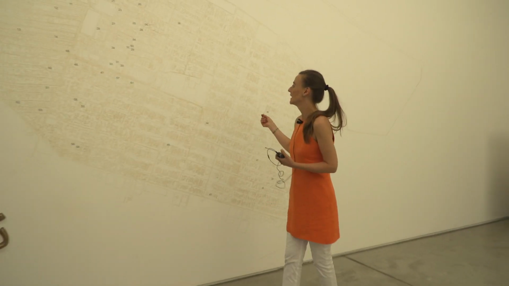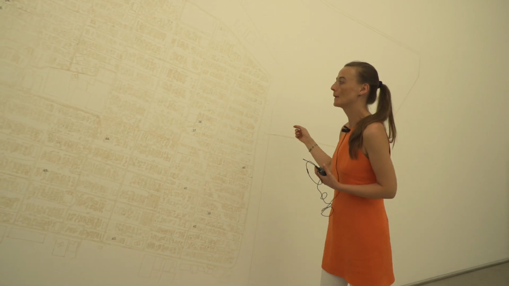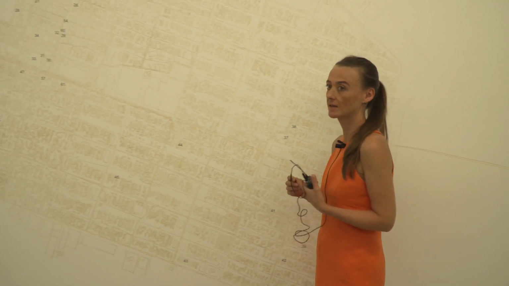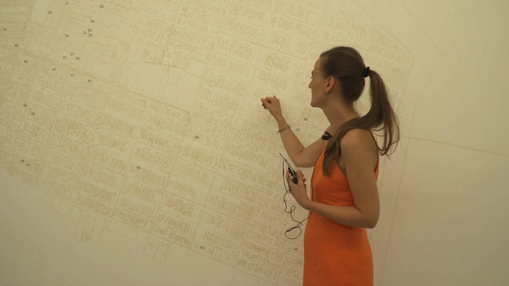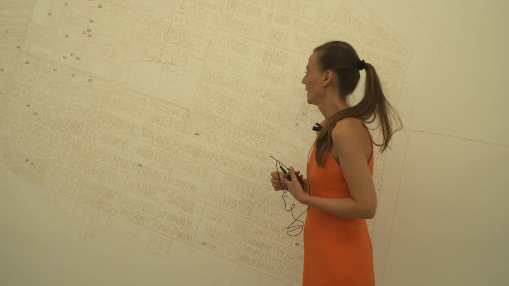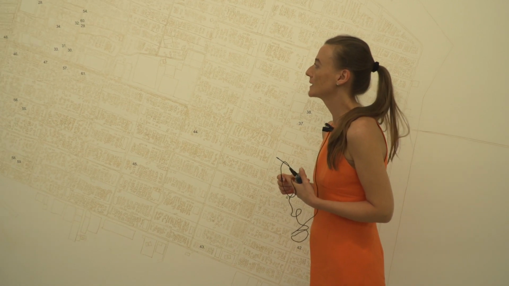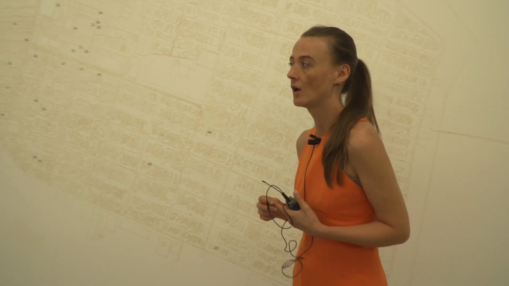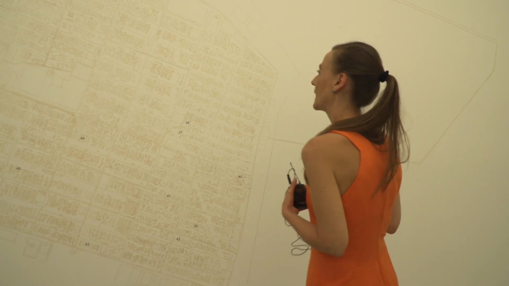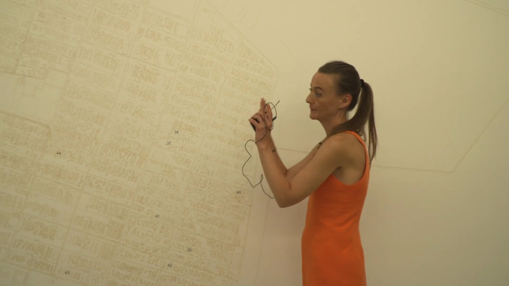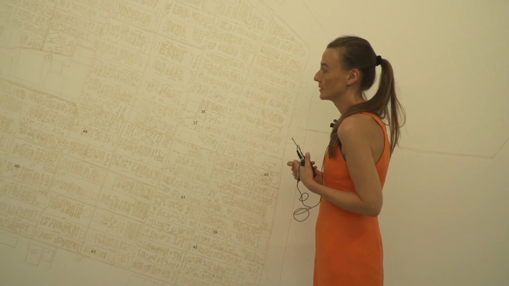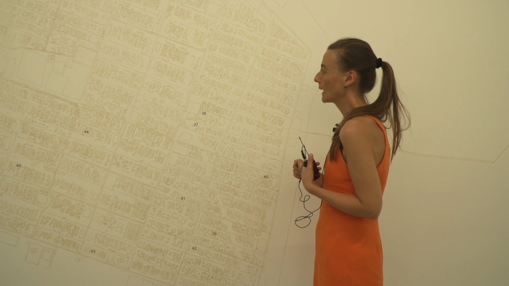Za'atari camp, it's a wall drawing made by the sand, the soil of Za'atari camp. I have used this soil from Mafraq Governorate as a pigment, and the technique is the ancient technique of spolvero that was used by ancient painters for making frescoes, for making drafts and preliminary drawings before the painting.